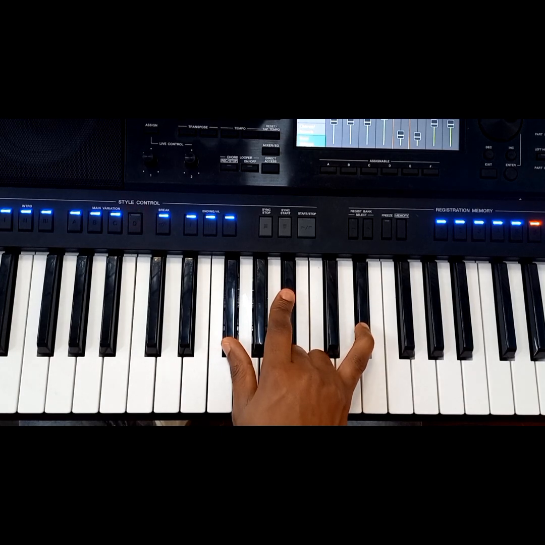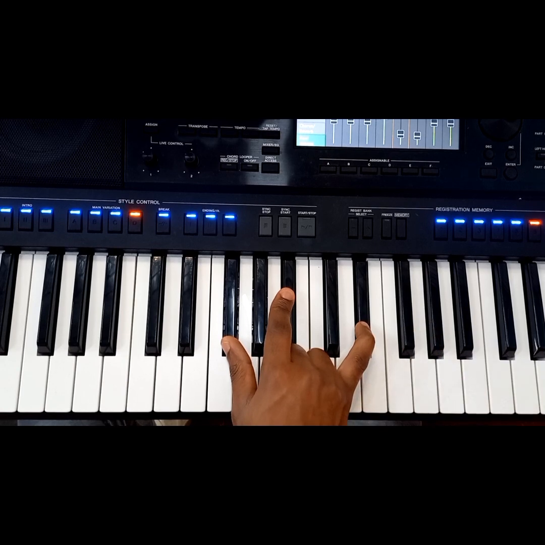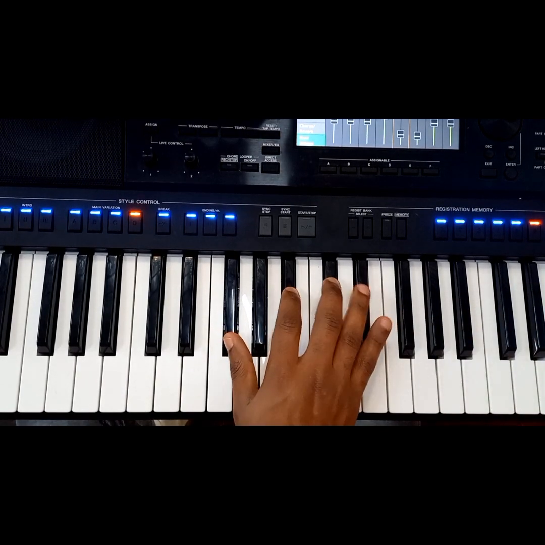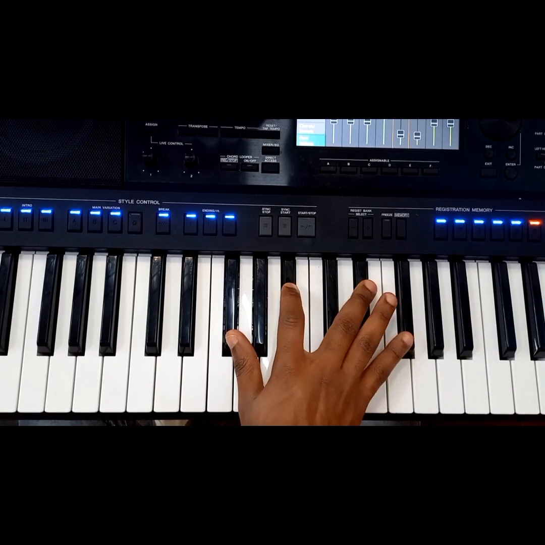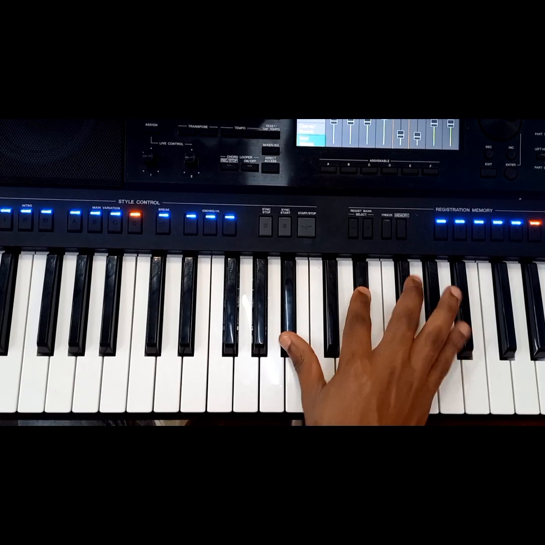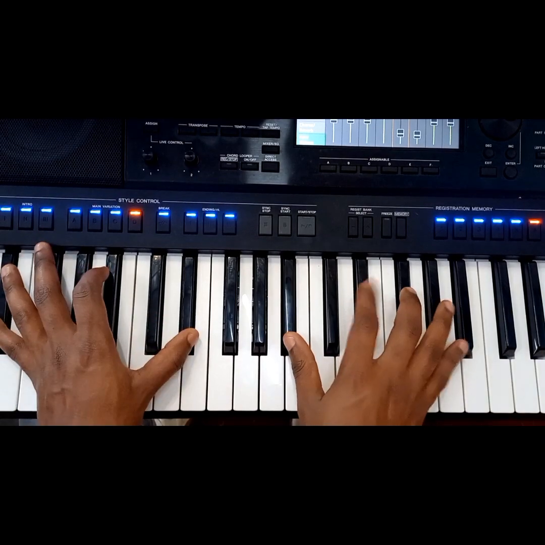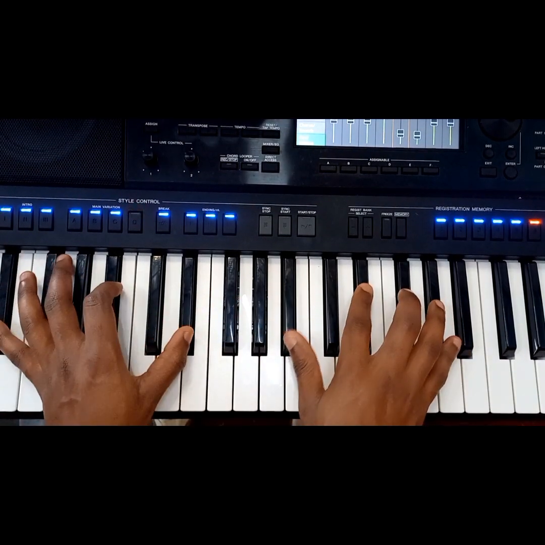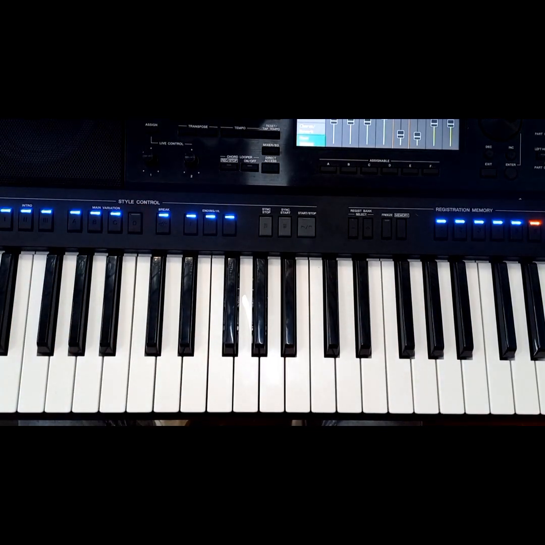The last inversion, or the second inversion, will be F sharp will come to be the last note. So we shall start with A sharp, D sharp, then F sharp. So this is our second inversion of D sharp minor.